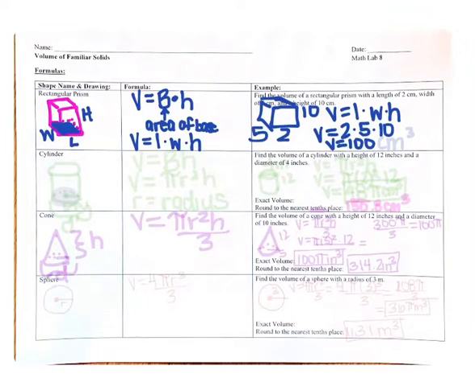We always include our units. So in this case, our units are centimeters. And volume, since it's 3D, has an exponent of 3. So whatever dimension your figure is, area is always squared because there are 2 dimensions. Volume is always cubed because there are 3 dimensions.